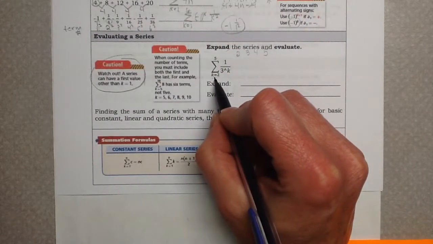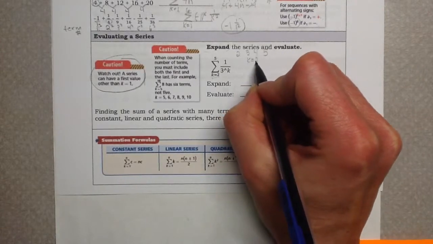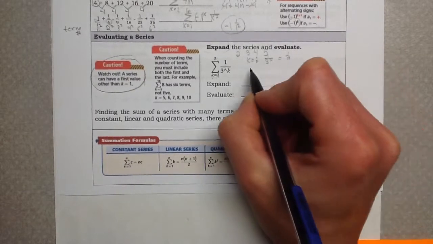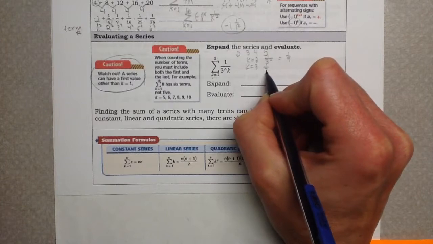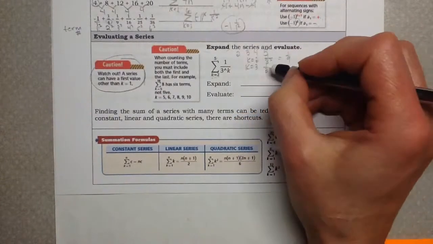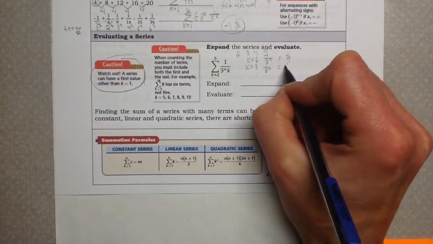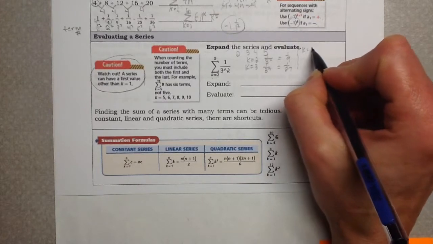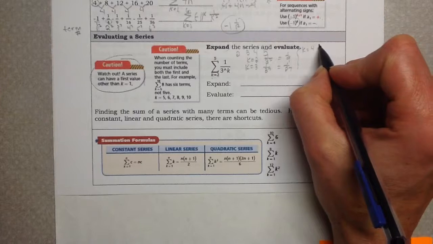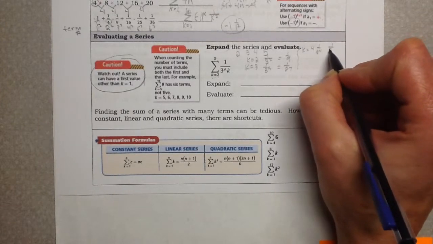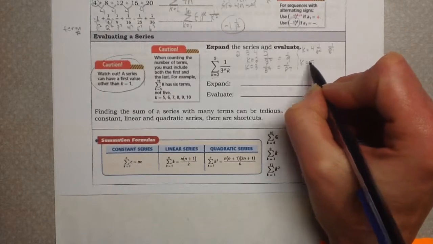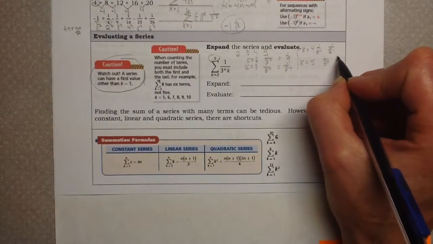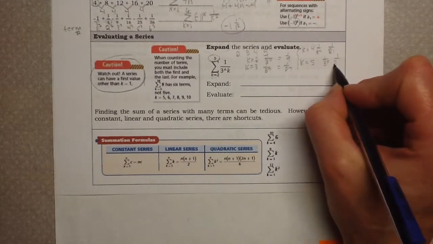K equals 2. So when k equals 2, I have 1 over 3 squared, and that's going to give me 1/9. When k equals 3, I have 1 over 3 cubed. That's going to give me 1 over 27. When I have k equals 4, that's going to be 1 over 3 to the 4th, or 1 over 81. And when I have k equals 5, I have to keep going until I get to the number 5, and I include that. That's going to be 1 over 3 to the 5th, or 1 over 243.